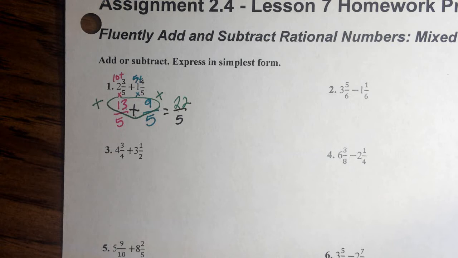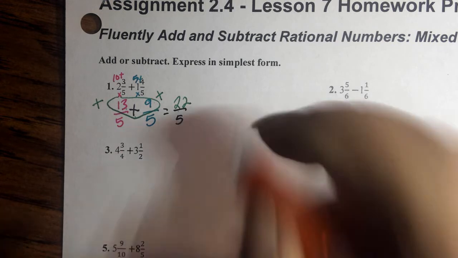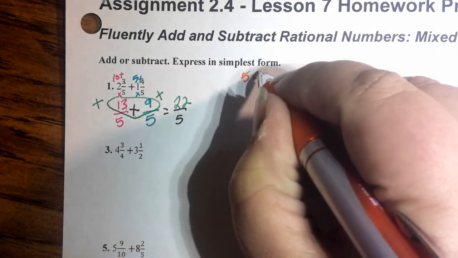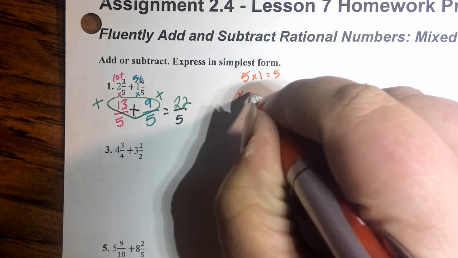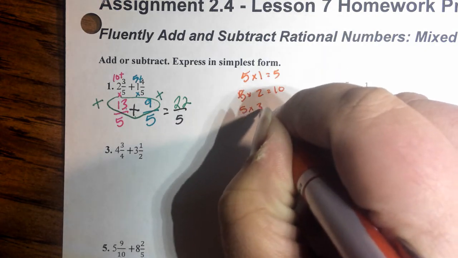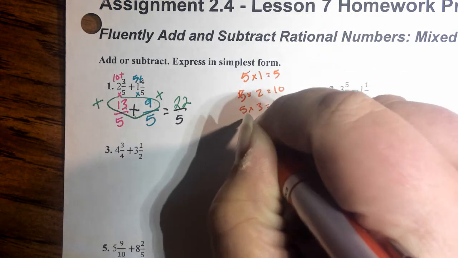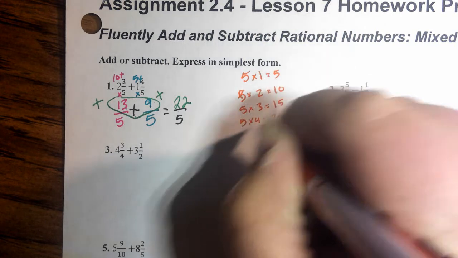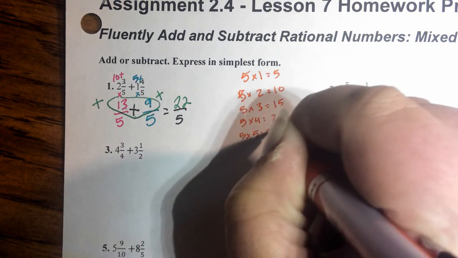To make this a mixed number, I need to know my multiples of 5. So 5 times 1 is 5, 5 times 2 is 10, 5 times 3 is 15, 5 times 4 is 20, and 5 times 5 is 25.